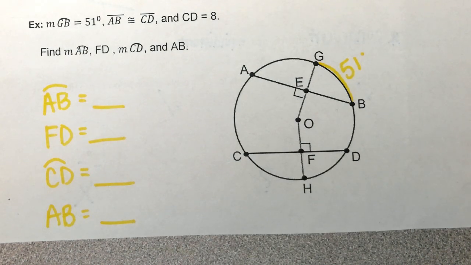And then if you could write your answers like I have on my board to kind of help organize that.